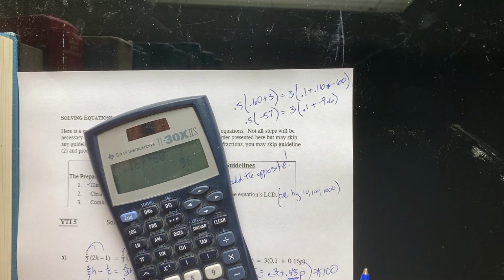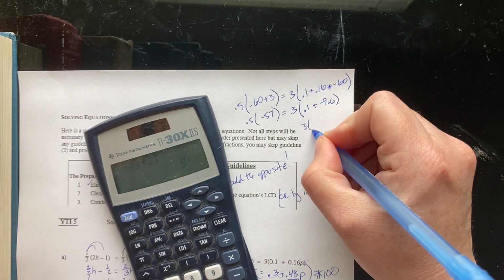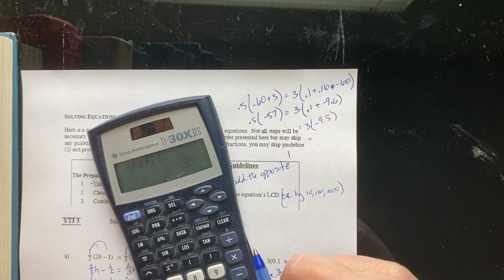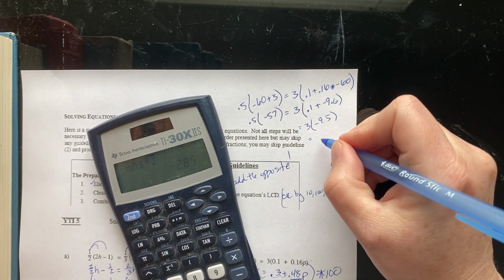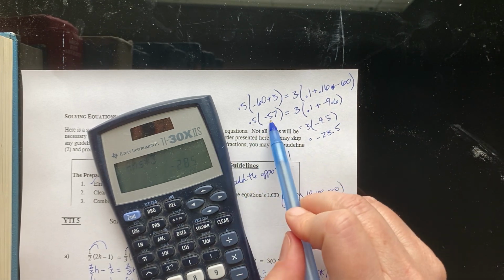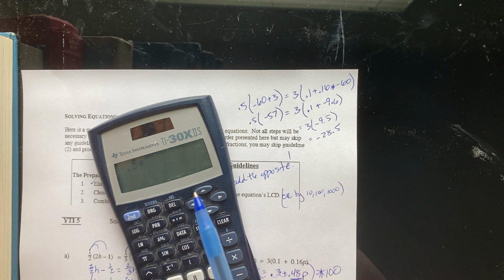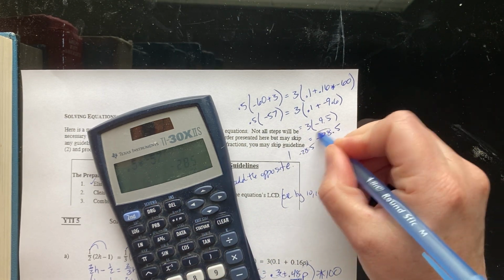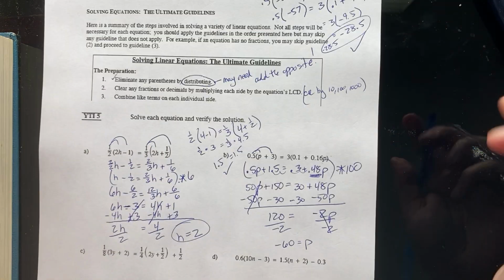So negative 9 6/10 plus 1/10 is negative 9 5/10, times 3, negative 28.5. So then I have half of negative 57, negative 28.5. It checks out.